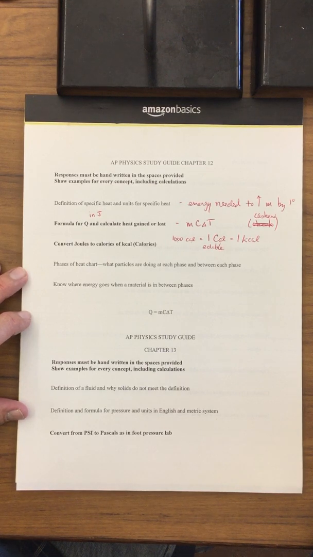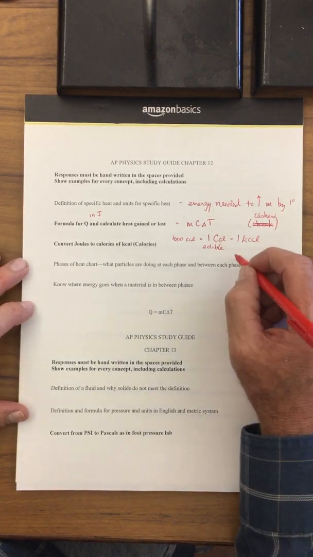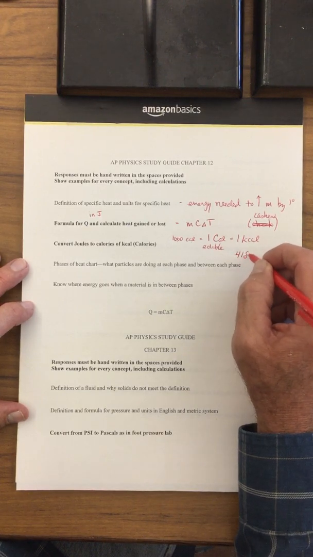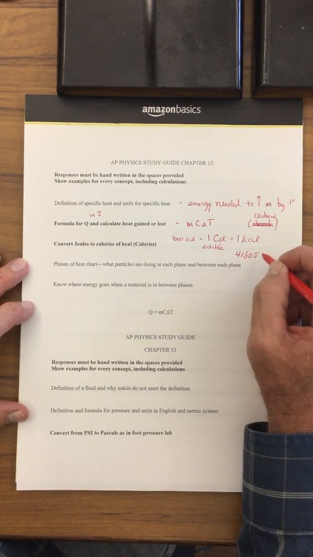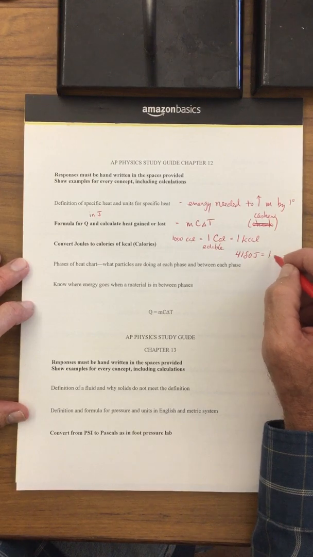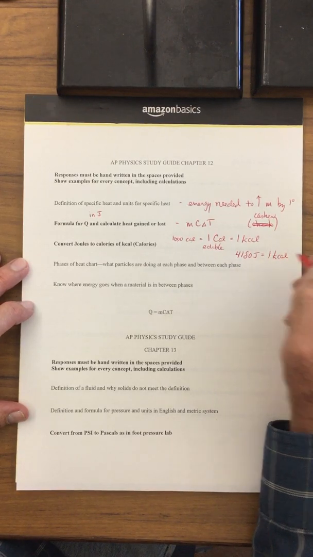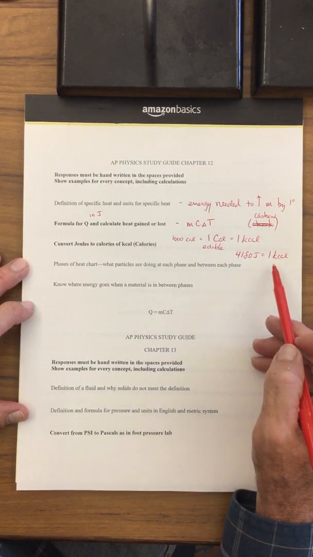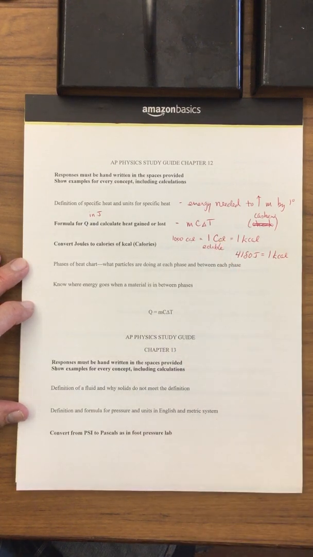And if we're converting from joules to calories, if you remember that we have 4180 joules is equal to 1 kcal, again, or we have 1 of these calories right here. So both of these are related to that cashew problem that we had.